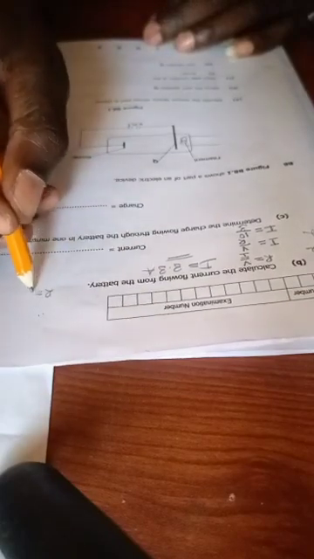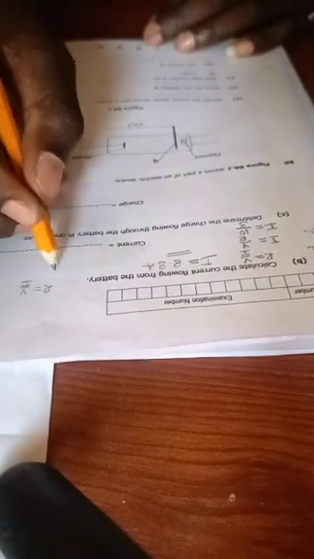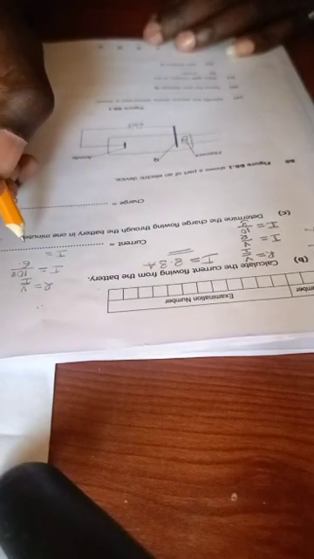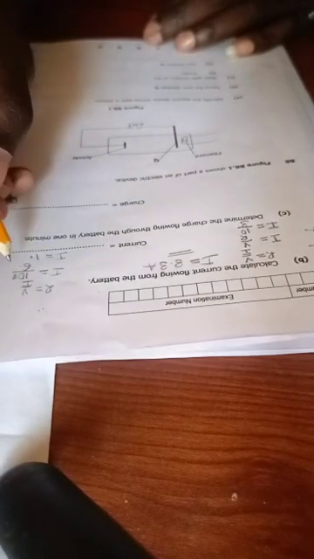Then we will have resistance is equal to voltage over current, and we have the current which is equal to 10 volts over the resistance which is 6 ohms, and our current is equal to 10 over 6, we have 1.67.